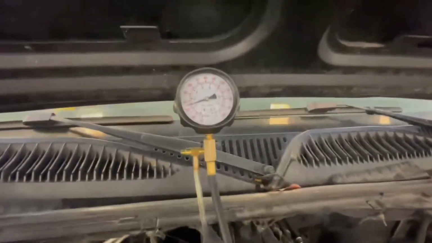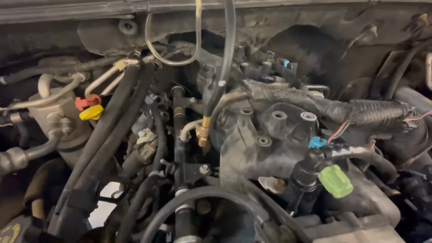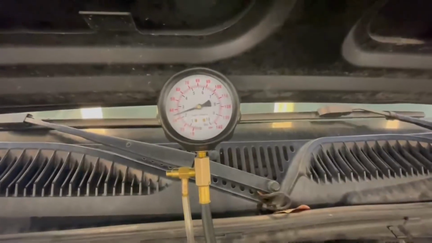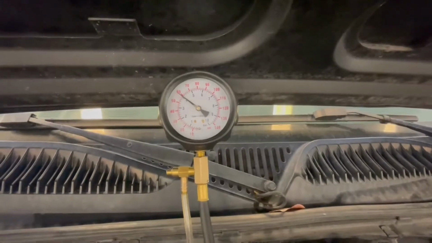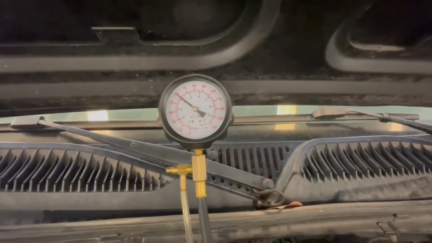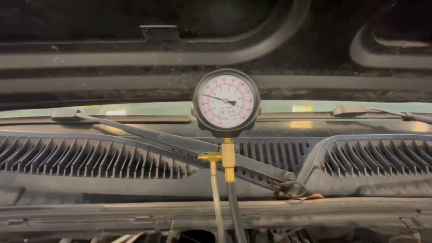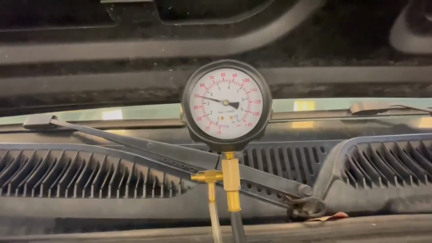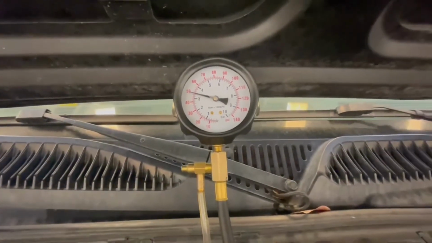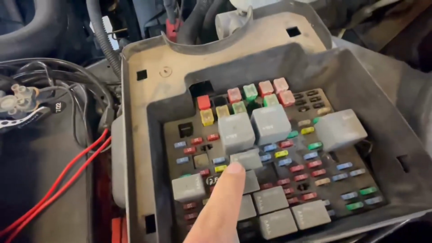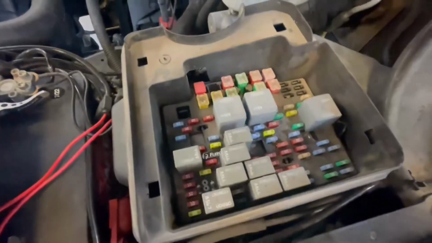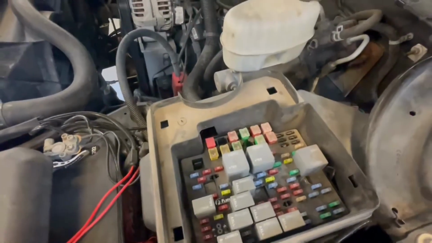So you can see we have our fuel gauge hooked up to our fuel crossover rail here. We are gonna go ahead and start the car up and see what our fuel gauge reads at. So as you can see, our fuel gauge was reading right about 60 PSI. Along with this, we also have our fuel pump relay, which is this relay here. And when the key is turned on, the fuel pump will run for about 3 seconds and then shut off until the car is started.